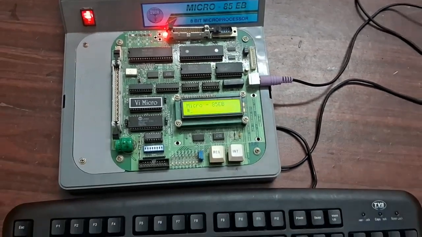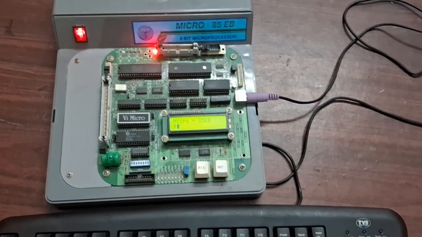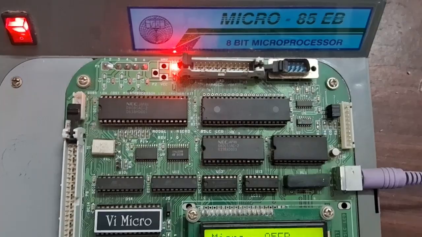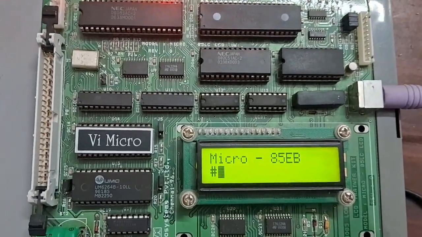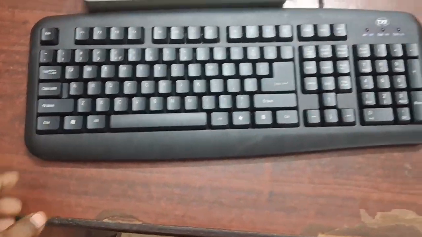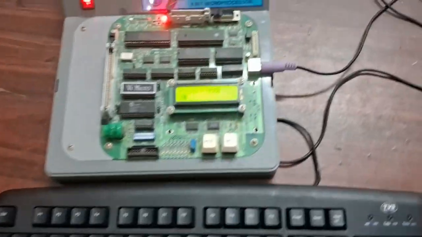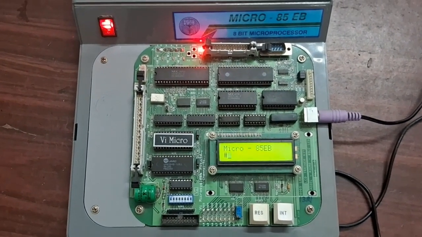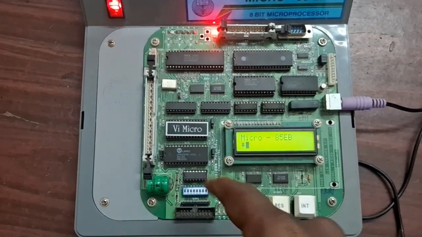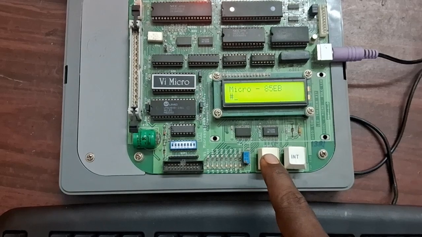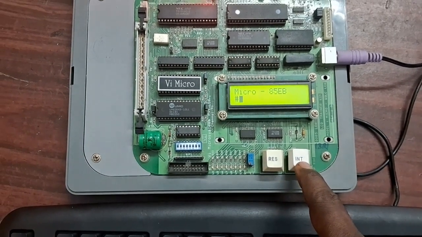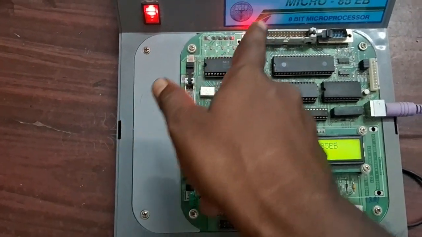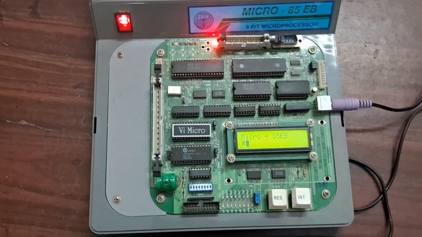Good morning to all. This is a microprocessor kit which is available in our laboratory. It's an 8085 microprocessor from VI Microsystems, and we have an LCD display here, and a PC keyboard interfaced with this microprocessor kit. We have the microprocessor and other ICs available here, and a reset pin and interrupt buttons. These two are available here, and ports are also available here. These details we will discuss in detail.